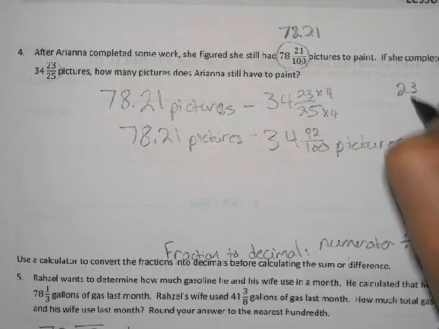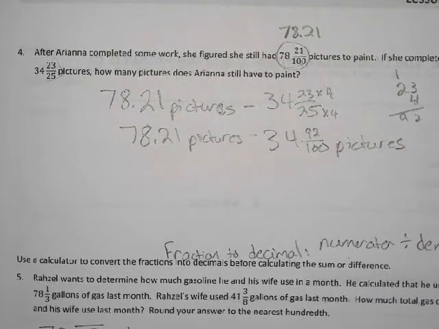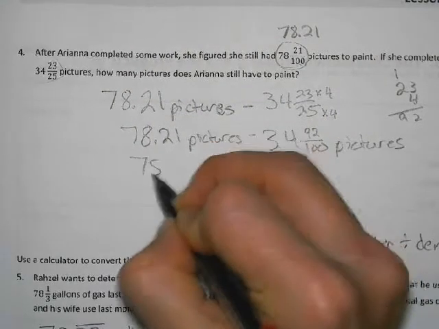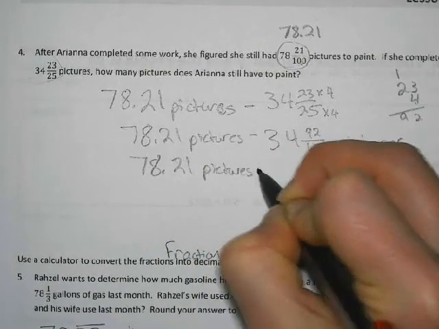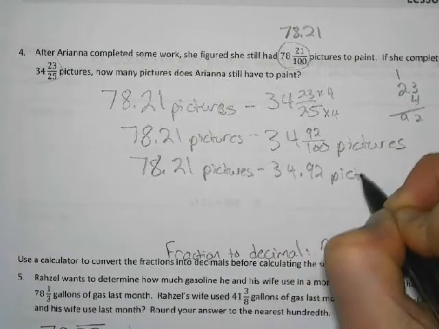If you can't do that in your head, just jot it over to the side. 4 times 2 is 8, plus 1 is 9, so 92. Then I can turn this into a decimal, so I have 78 and 21 hundredths pictures minus 34 and 92 hundredths pictures.